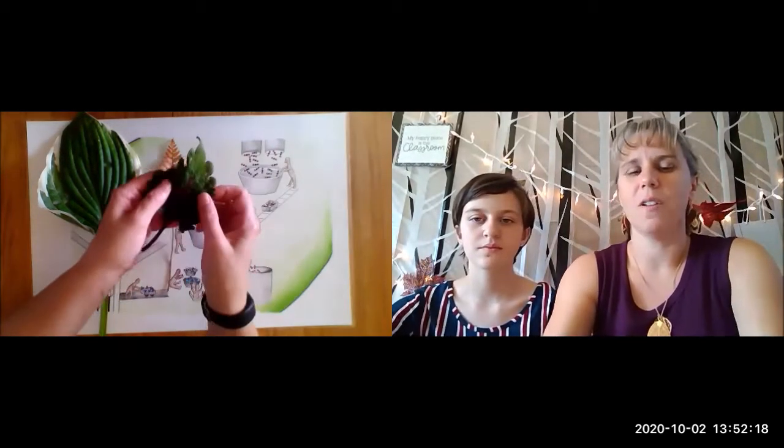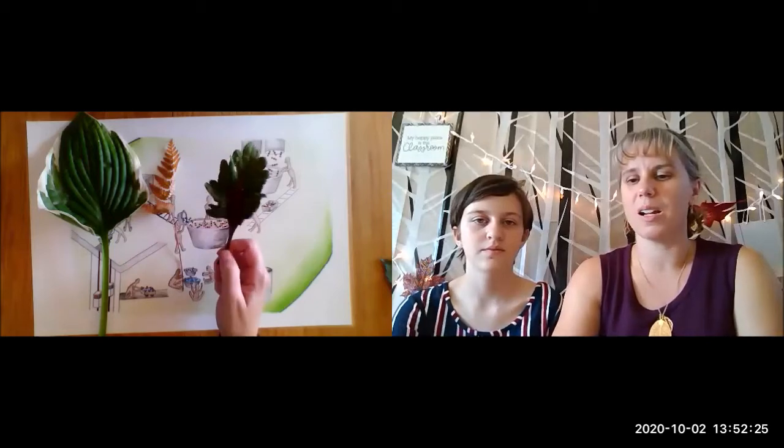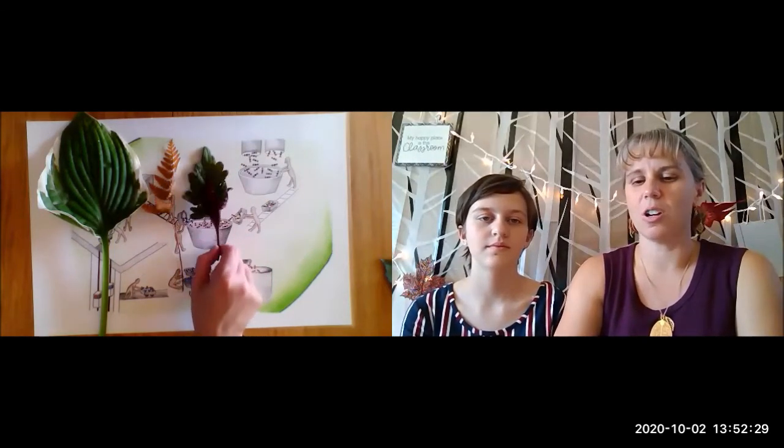This coleus leaf is a food factory for its plant. This plant takes the water and the carbon dioxide, mixes it together with the heat and light from the sun, and turns it into food.